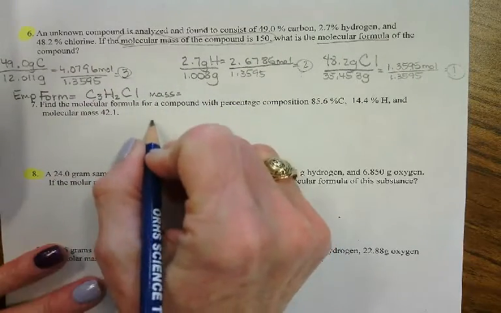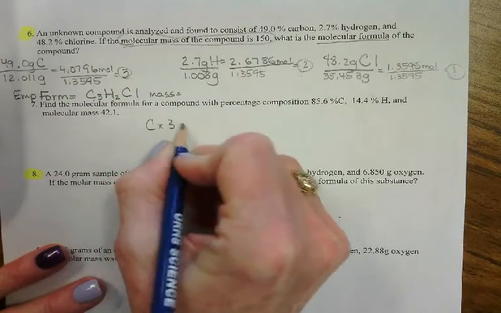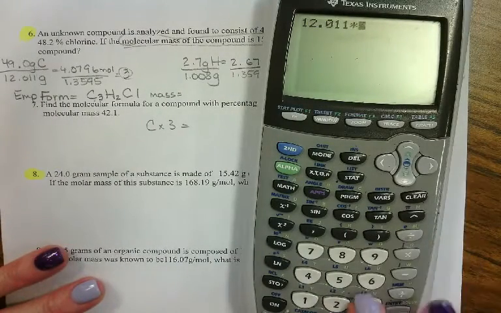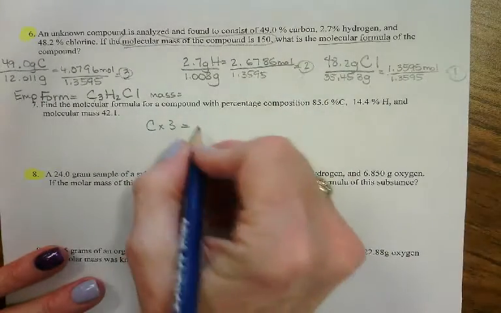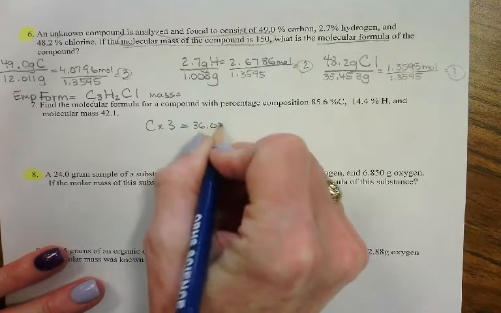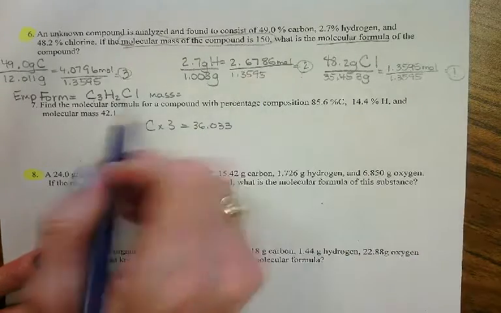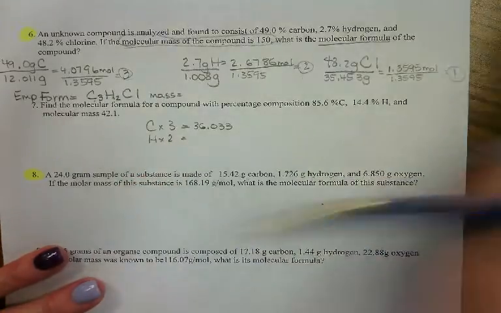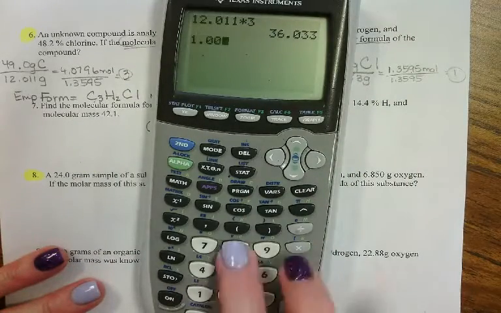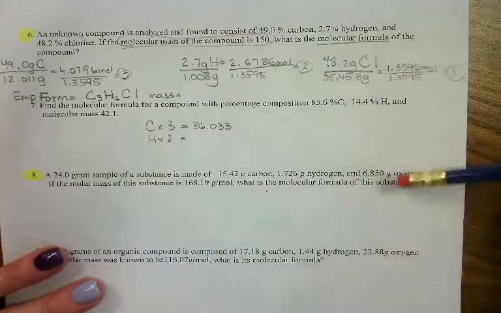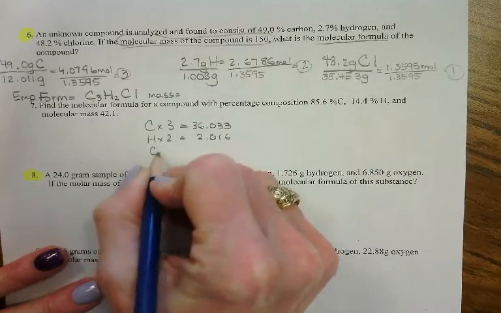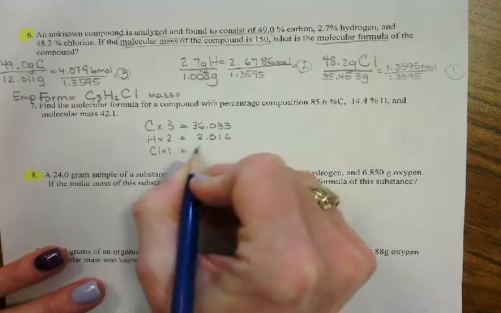Carbon times 3 is 36.033. Hydrogen times 2: 1.008 times 2 is 2.016. And chlorine times 1.